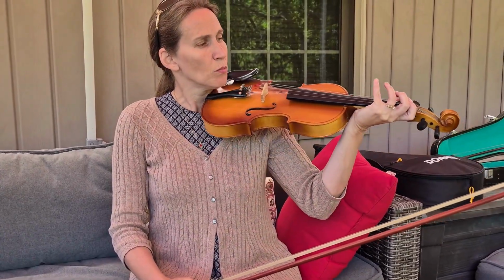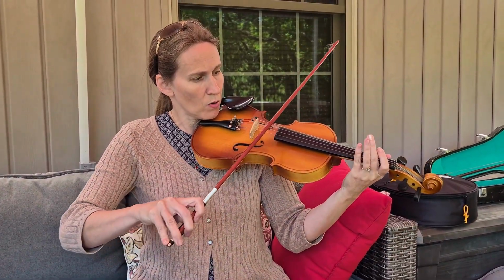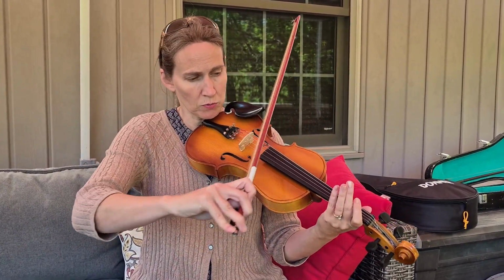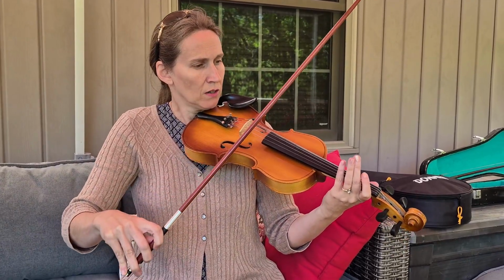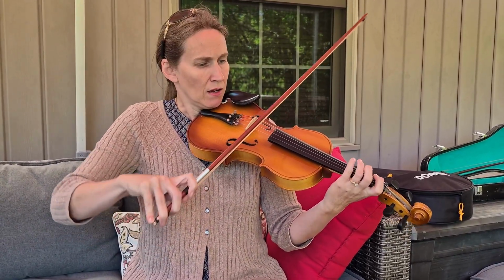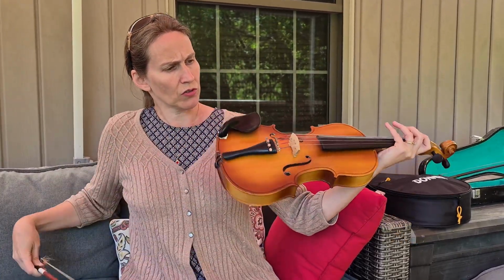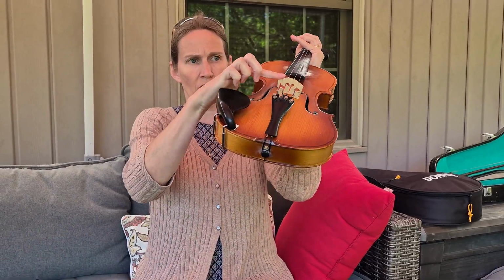And it's important to keep your bow perpendicular to the strings. You don't want to turn it this way or this way. You'll be screeching and squawking and making all the neighbors mad. Keep it nice and smooth and perpendicular. Now notice this bridge is curved.